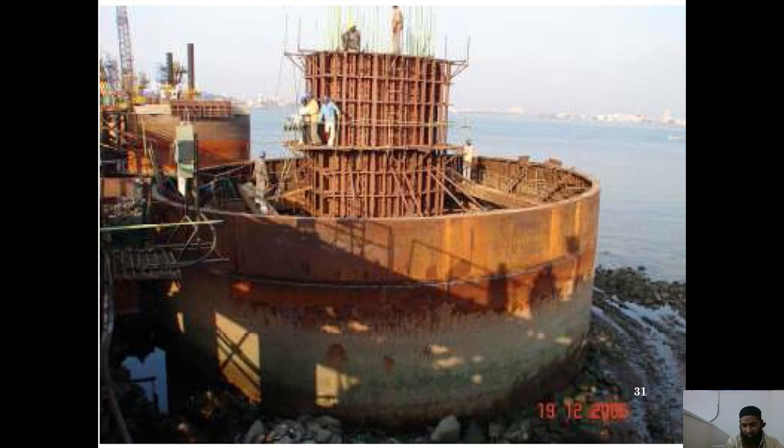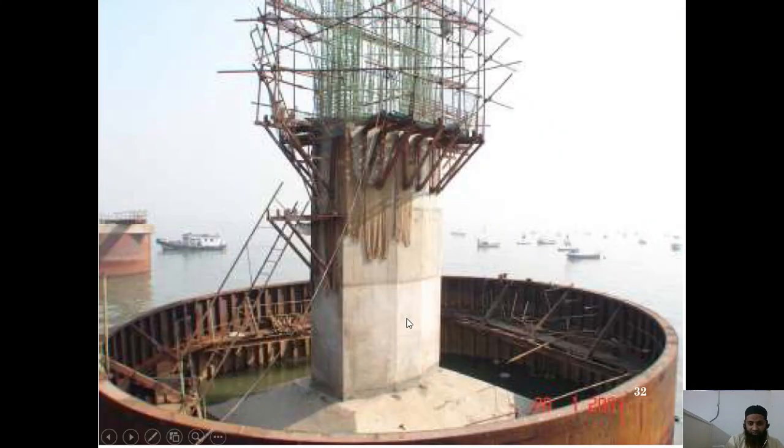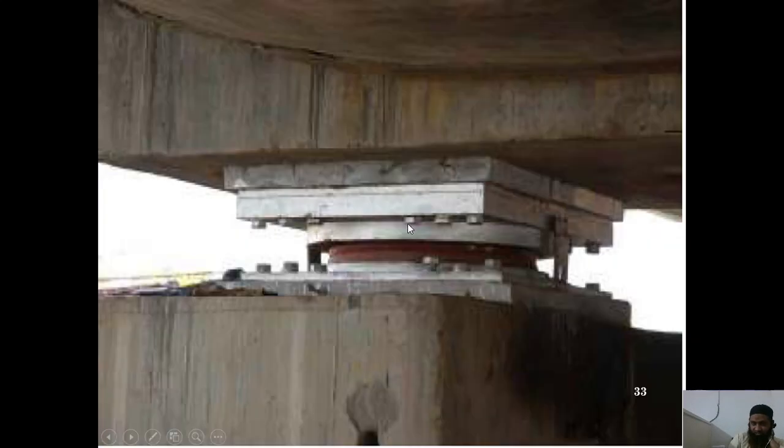You can understand what I was trying to explain. You can see here after this coffer dam was made, and the piles have been inserted inside, this is the base and the pier which has come here. This is how it was constructed. You can see here the water is removed, dewatered, and this construction has taken place.